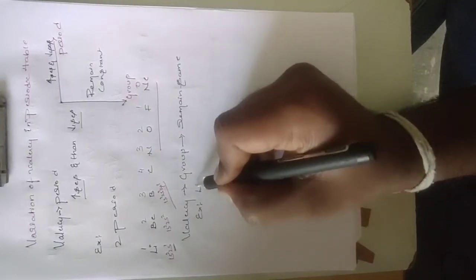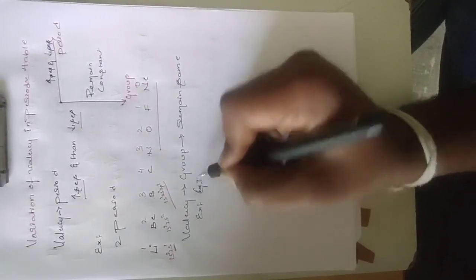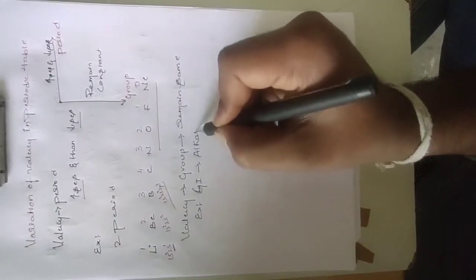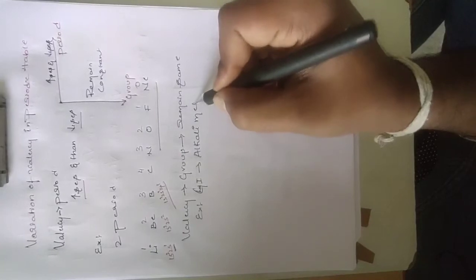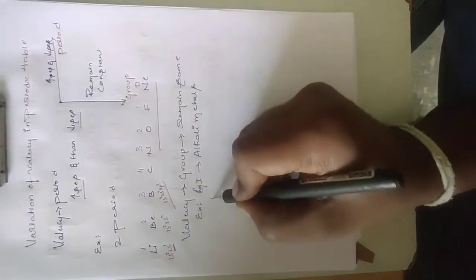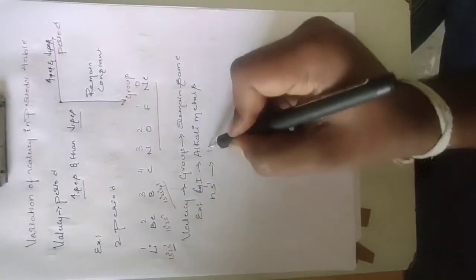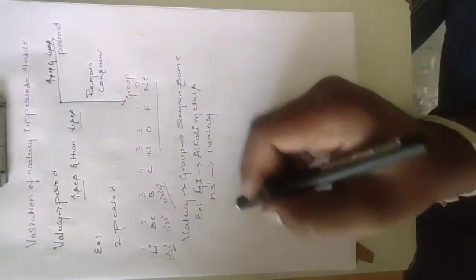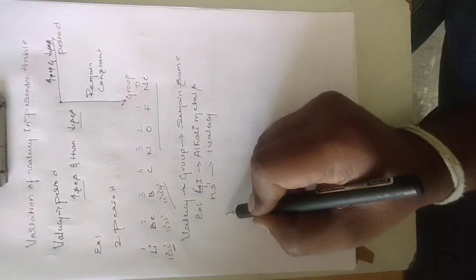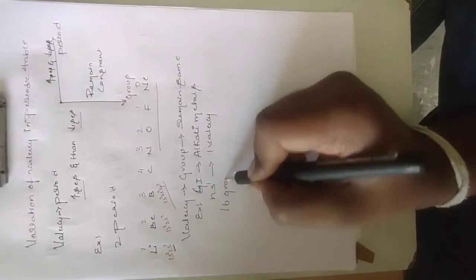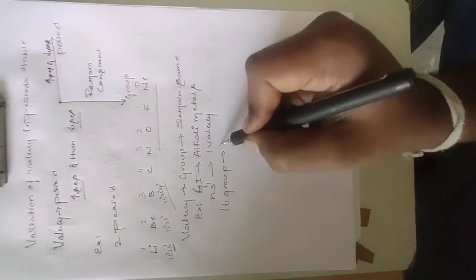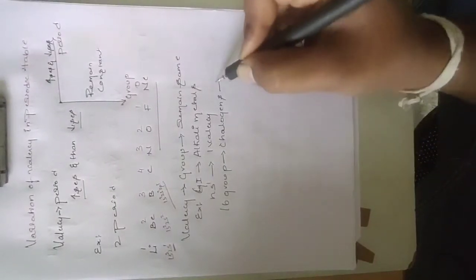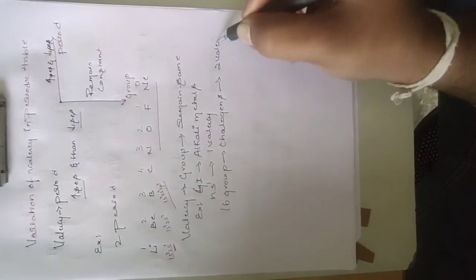Example, group 1. In group 1 we call them alkali metals. Their electronic configuration is ns1, having 1 valency, and it is fixed. If you take group 16, the chalcogens, its valency is 2.